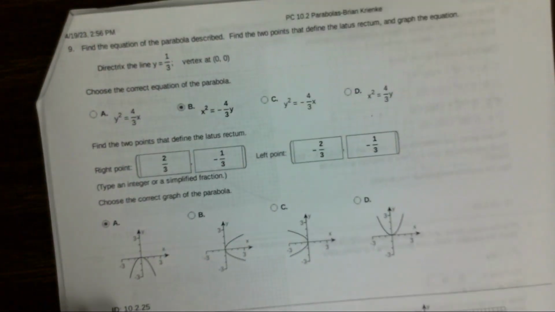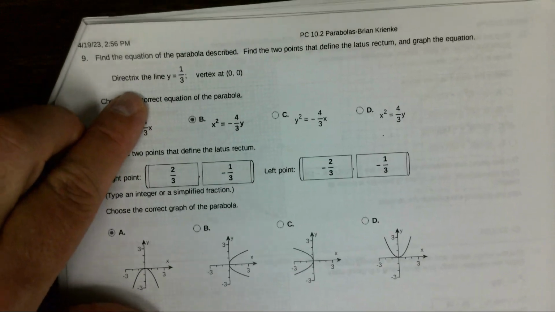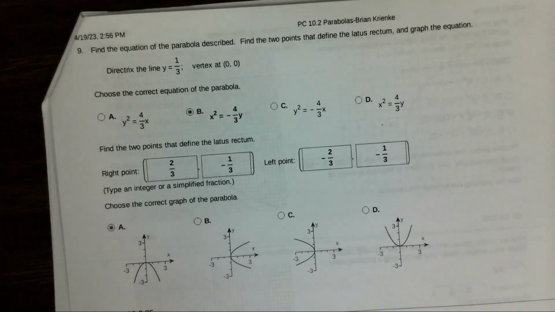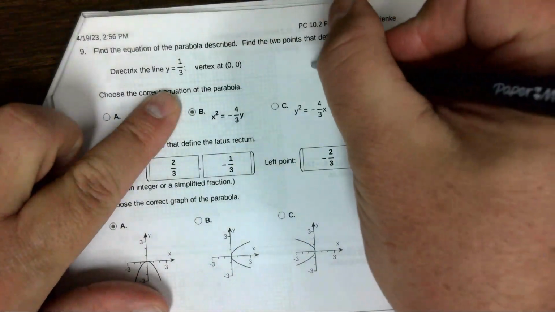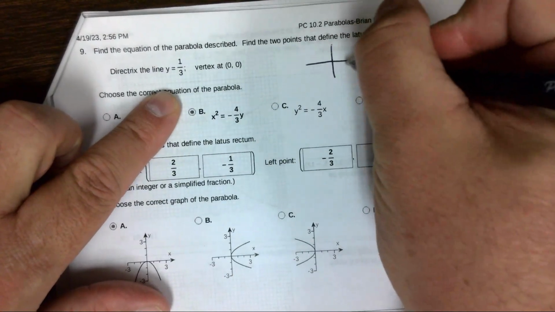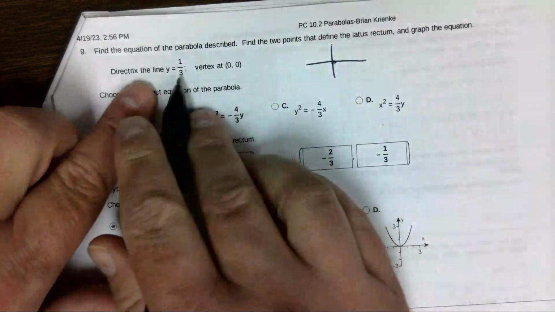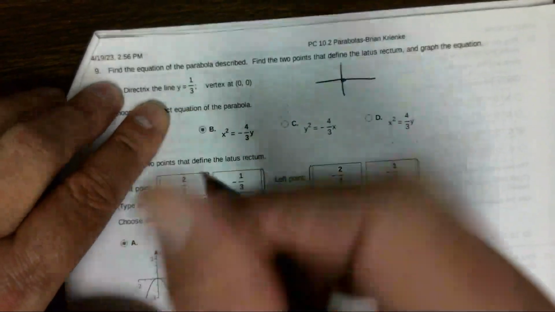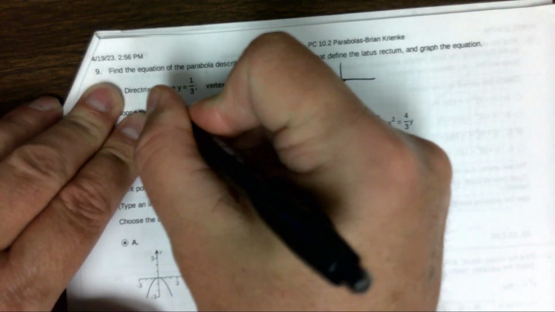Okay, now on this one, they're telling you something different. They're talking about the directrix. So you're at 0, 0. You need to know if it's y equal a number, that means it's a horizontal line.